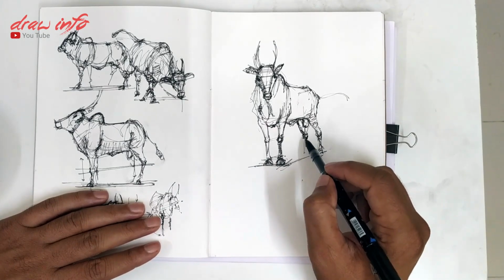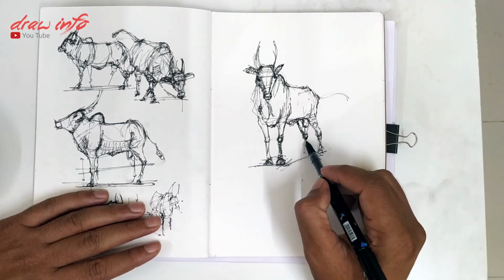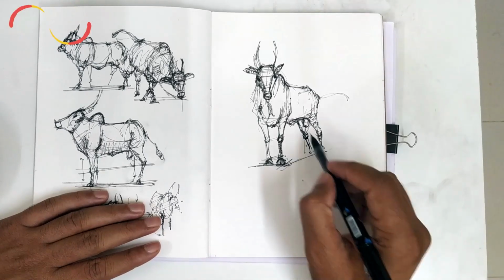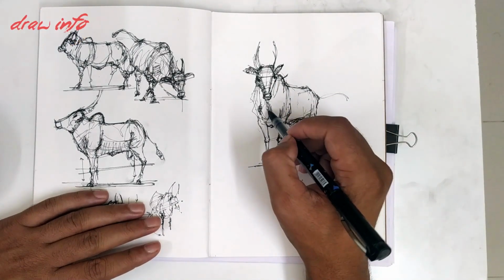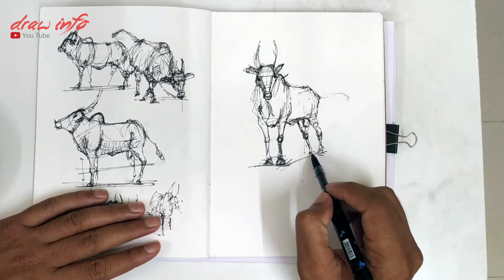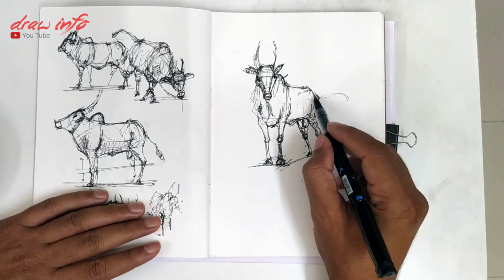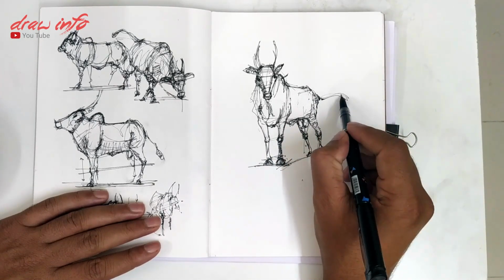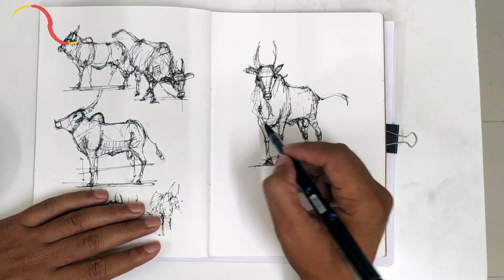Female we call Gai, cow, and cow has different characteristics, so this part is less for a cow. I'll show you this animal drawing series, how you can differentiate that and how you can quickly draw this kind of stuff.